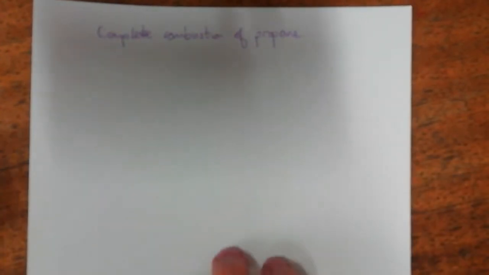Now, hopefully you can see that it's not particularly good on the camera. Hang on, I'll just zoom it. I'll just bring it down a bit and see if it zooms. See if it can pick up a bit more focus. Well, hopefully it'll pick up in a minute.